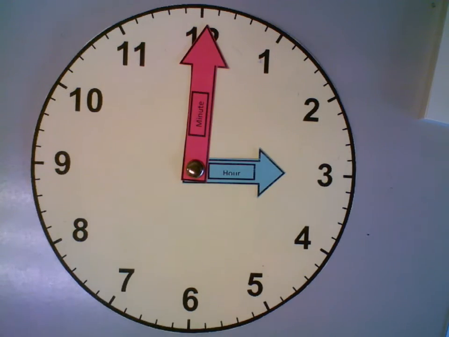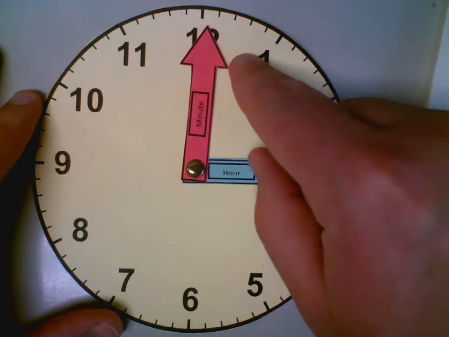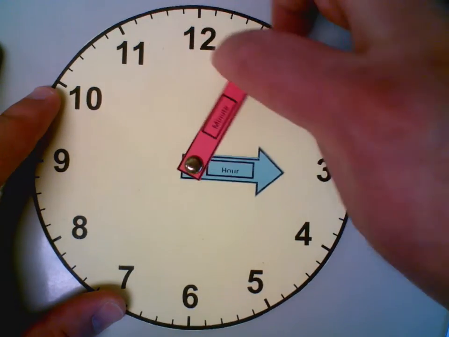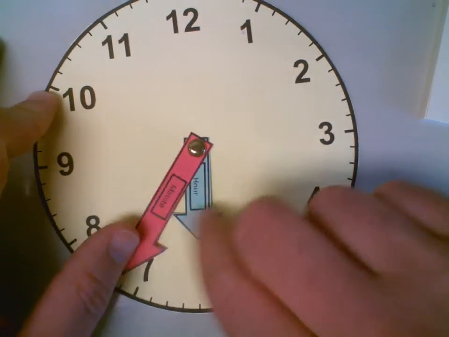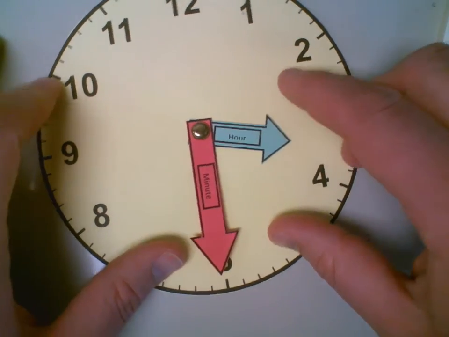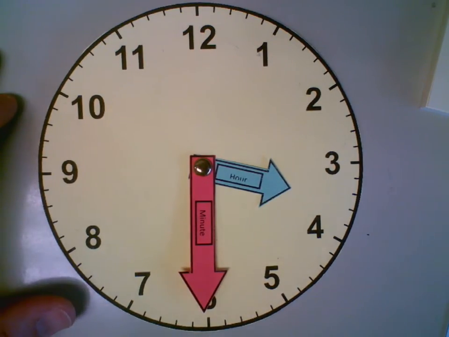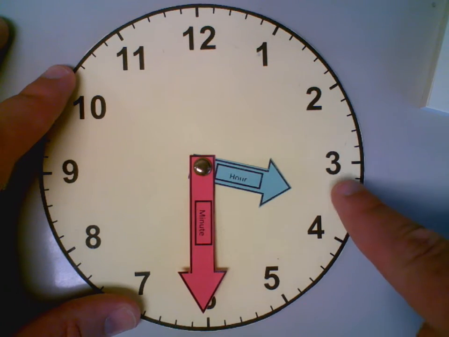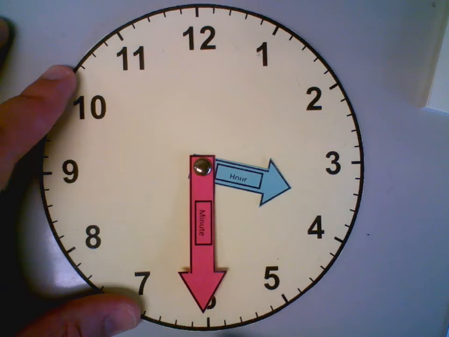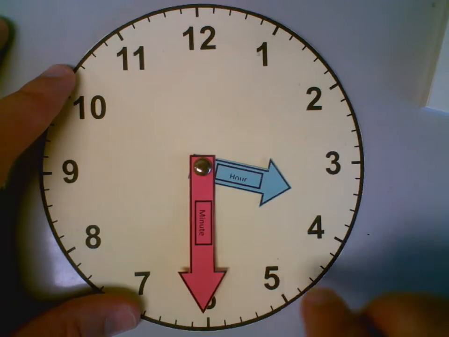What time is it? 3 o'clock, right? So the hour hand's on the 3, the minute hand's on the 12, or it's going up to the top. What if I move it this way? What if I move this one down here, move this one down here? Now what time is it? 3:30. Because the hour hand's still in the 3 hour. It's not at the 4 yet, but it's getting there. And the minute hand is at the 6. Or in other words, half of the hour is over, okay?